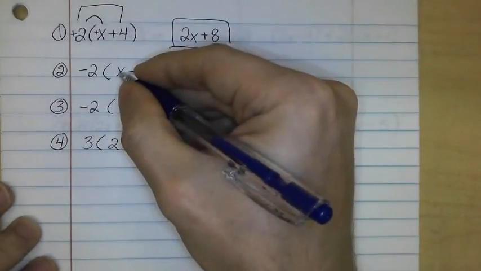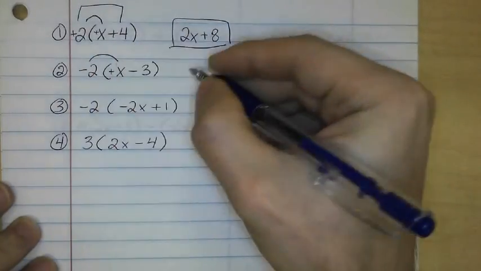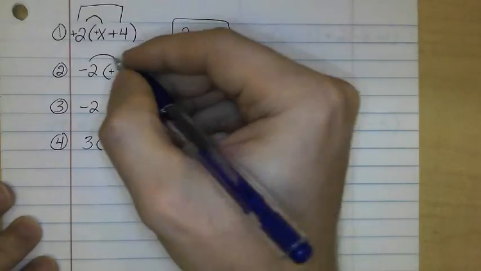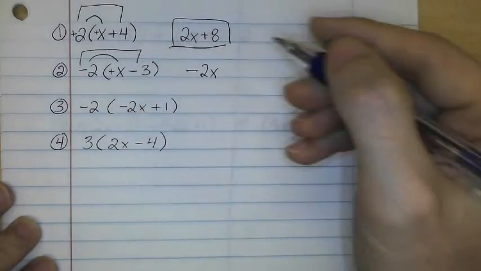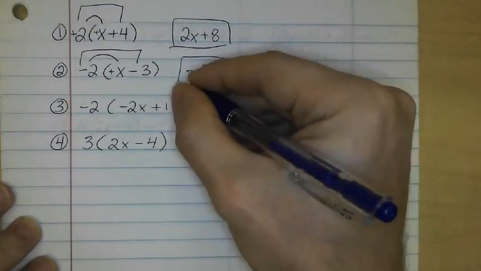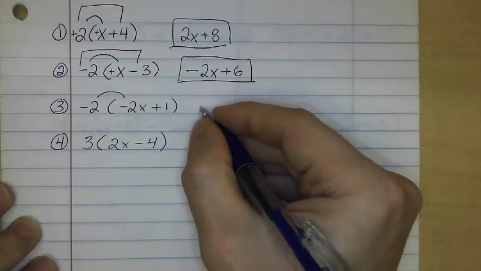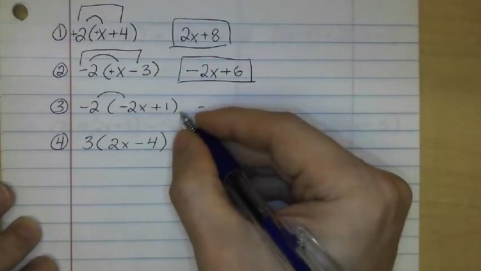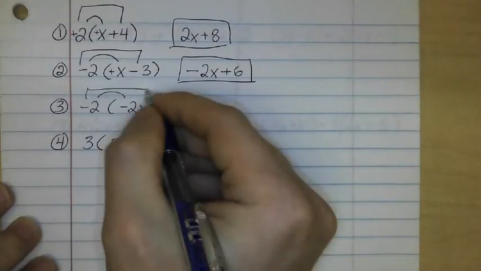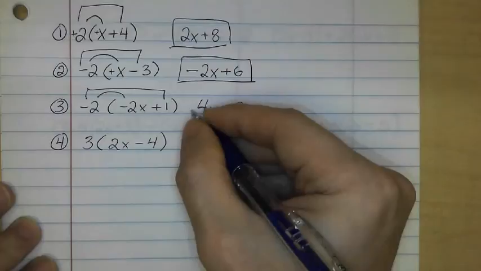Right here, this x is going to be positive because nothing's in front of it. Signs here are different, so we have a minus. 2 times x is 2x. Right here, signs are the same, so we have a plus, and 2 times 3 is 6. Right here, signs are the same, so we have a positive answer, and 2 times 2x is going to be 4x. Right here, signs are different, so we have a minus, and 2 times 1 is 2.